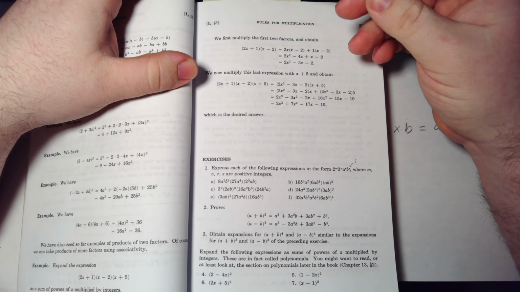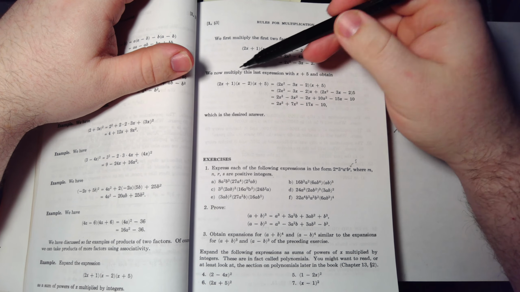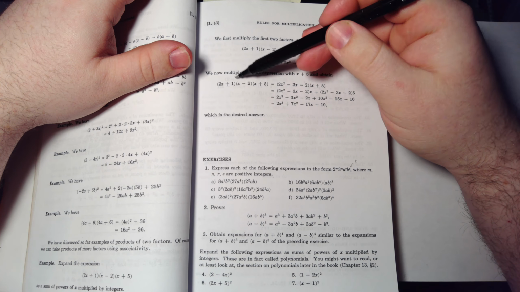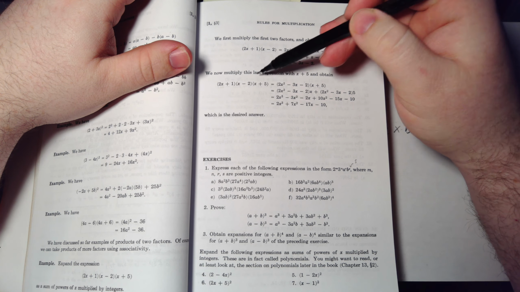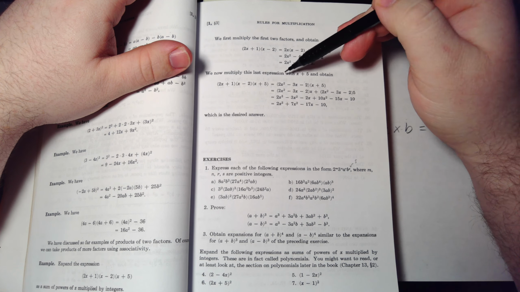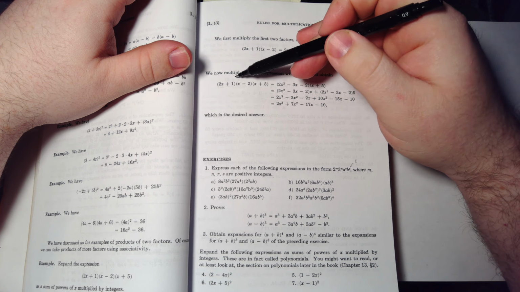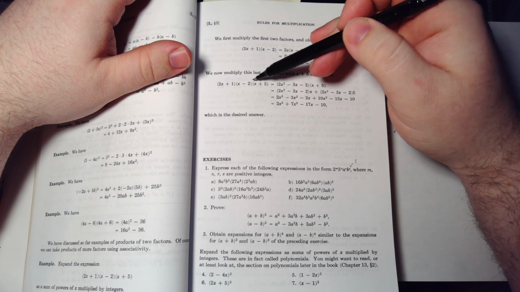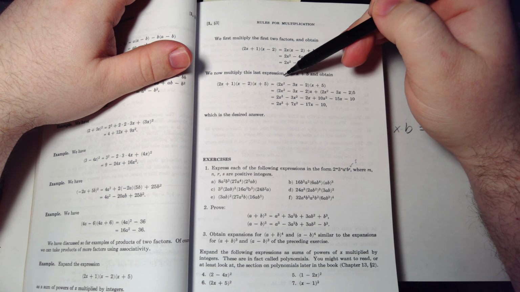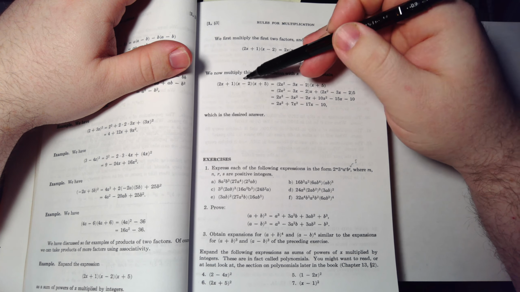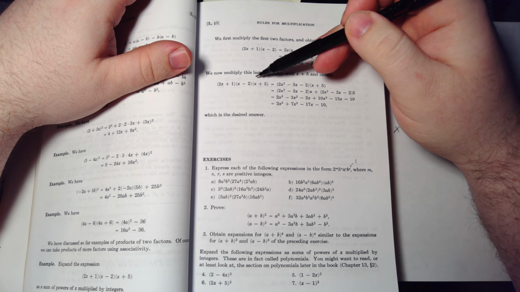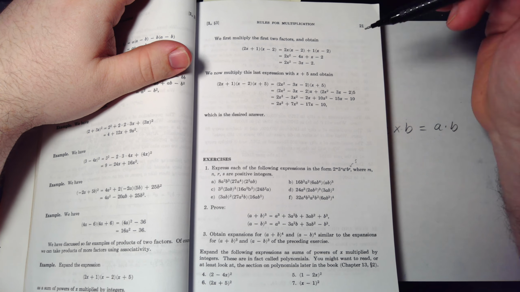Confused me for a second. So we have the original question, 2 times (x plus 1) times (x minus 2) times (x plus 5), and we can substitute 2 times (x plus 1) times (x minus 2) to be 2 times (x squared minus 3x minus 2), and, of course, with our unchanged (x plus 5).